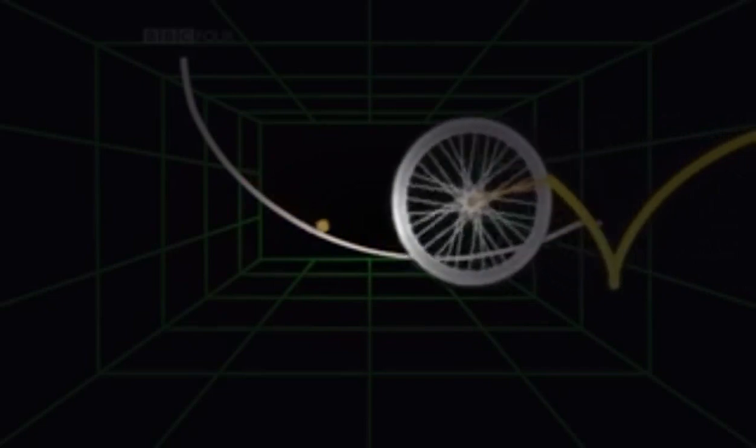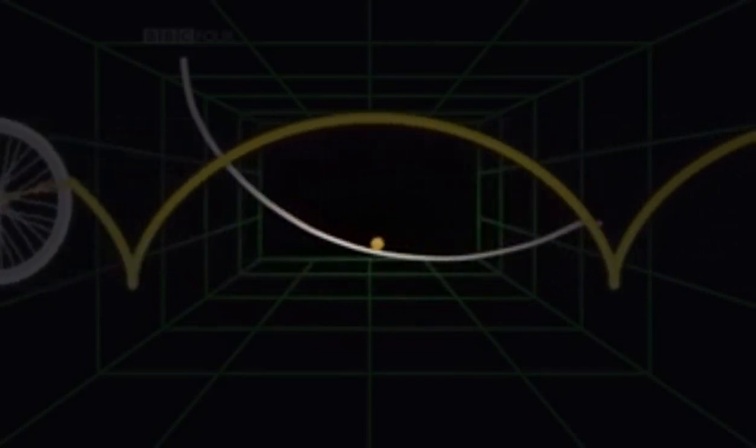Imagine a ball rolling down a ramp. The task is to design a ramp that will get the ball from the top to the bottom in the fastest time possible. You might think that a straight ramp would be quickest, or possibly a curved one like this that gives the ball plenty of downward momentum. In fact, it's neither of these. Calculus shows that it's what we call a cycloid, the path traced by a point on the rim of a moving bicycle wheel.